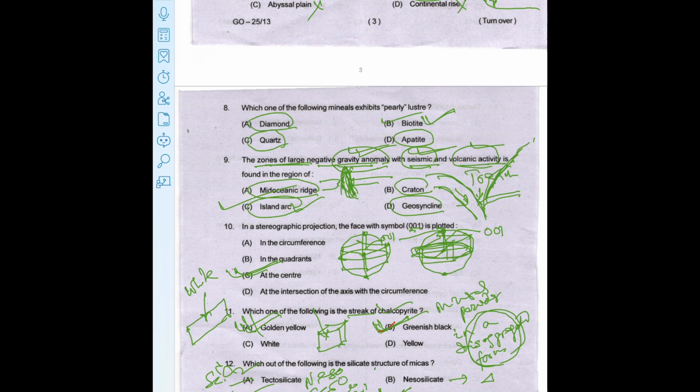In inosilicate, one SiO4 tetrahedron joins with another tetrahedron by sharing 2 of its oxygens. In the case of phyllosilicate, each SiO4 tetrahedron shares 3 of its oxygens with the neighboring tetrahedra, so that a sheet-like structure is produced. That's why it is called phyllosilicate.